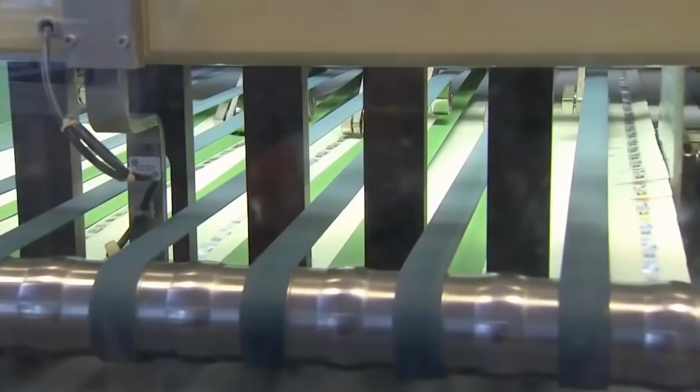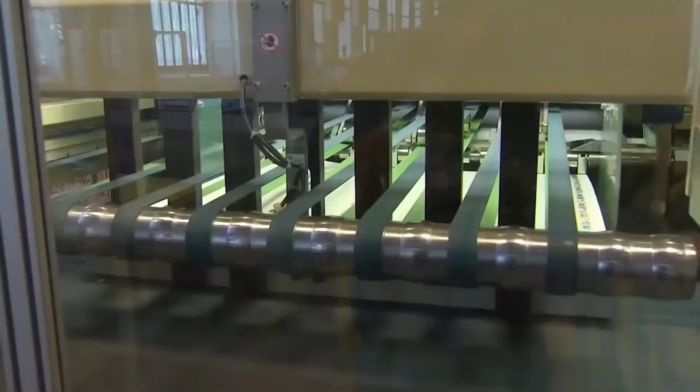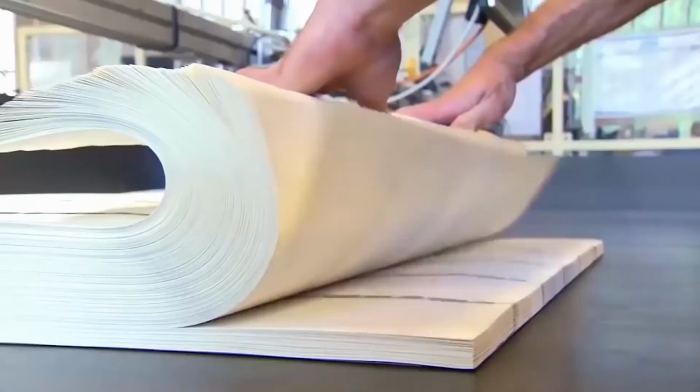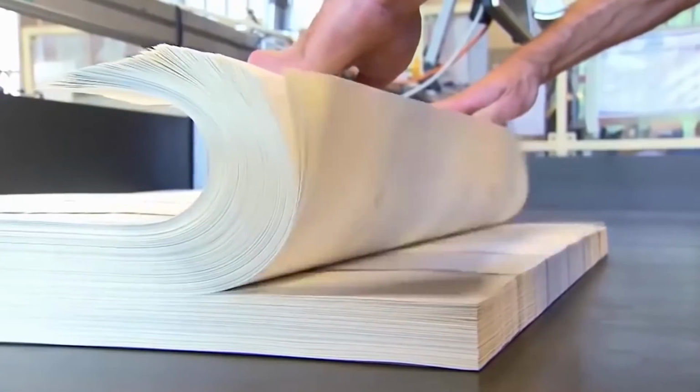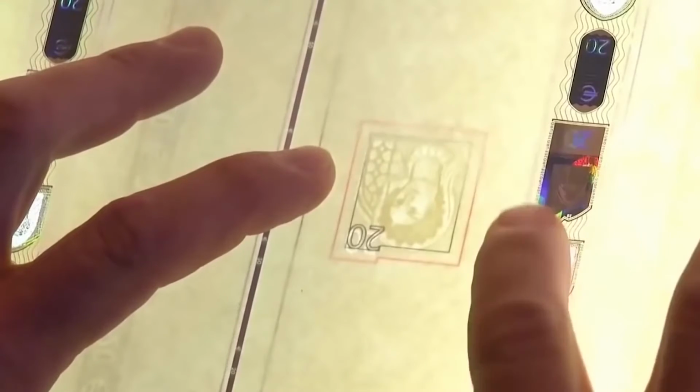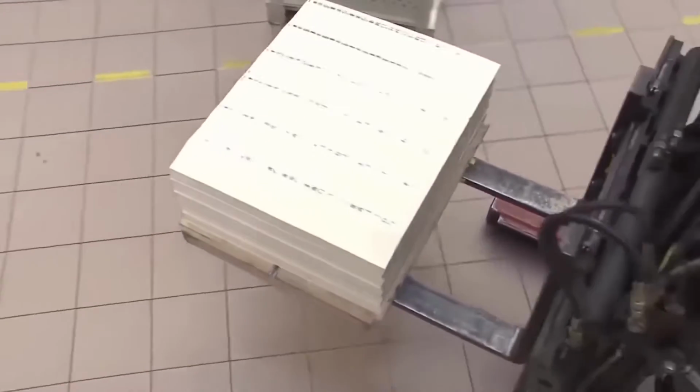The next stage is printing. The €20 banknotes are additionally protected by embossing and micro-printing, and a large number of multicolored patterns are applied to the surface of the paper. All this makes the printing process extremely difficult using different technologies.